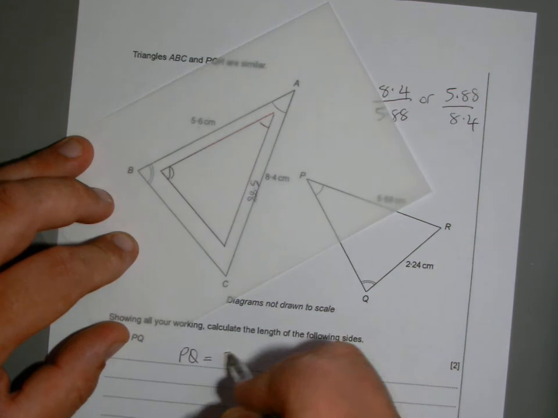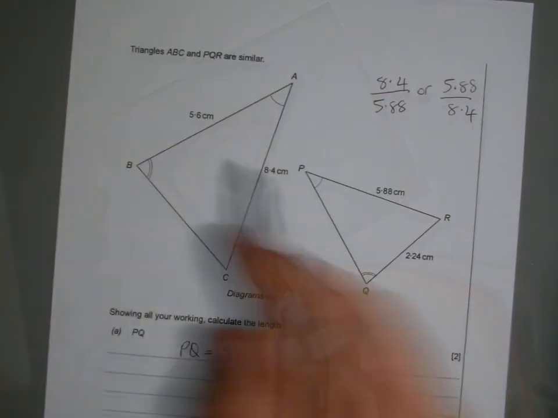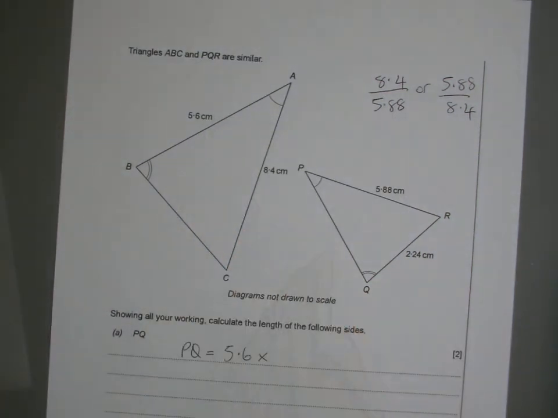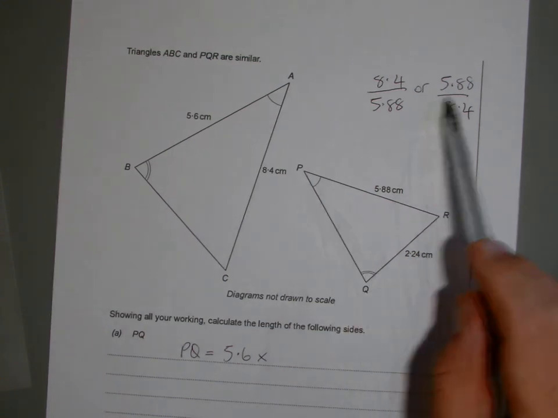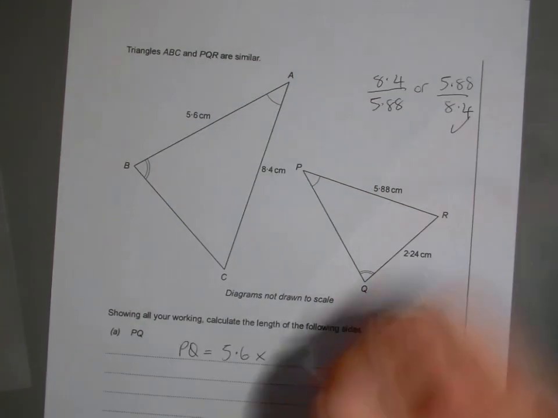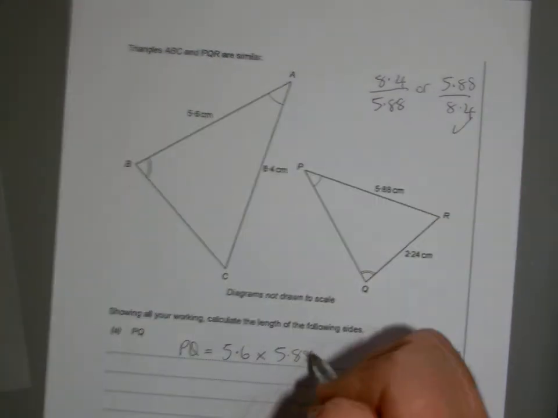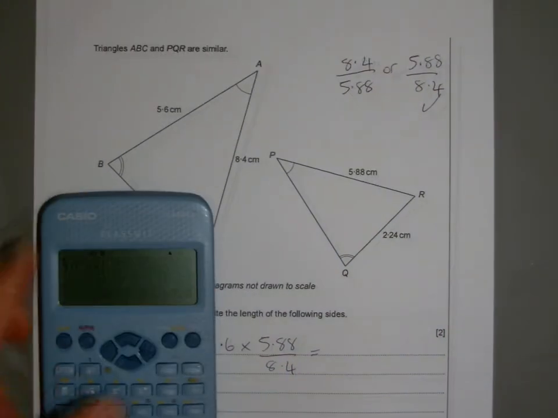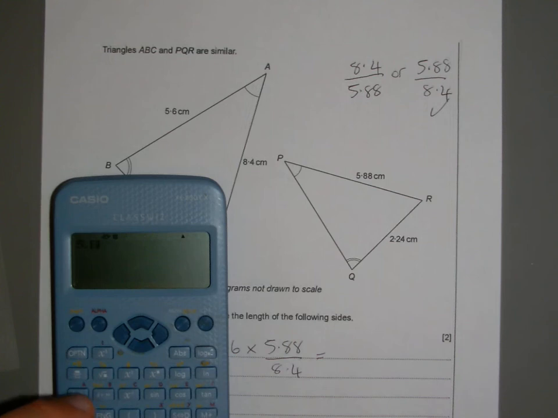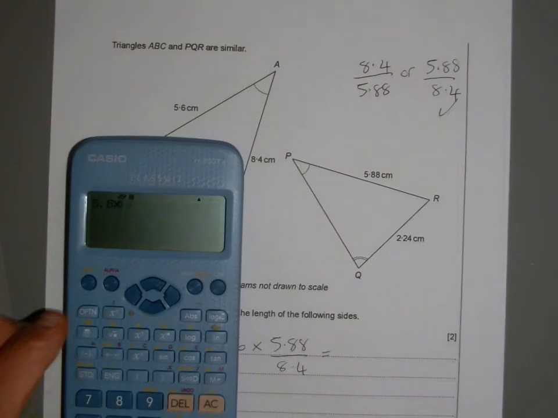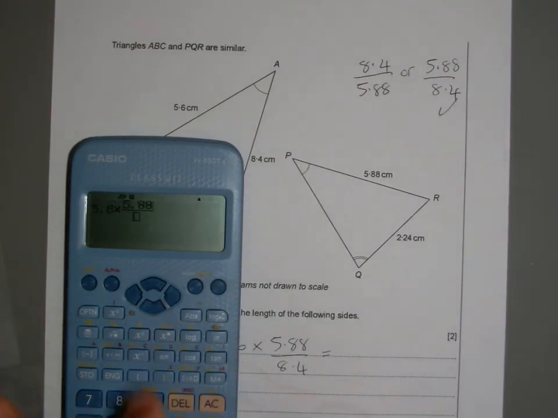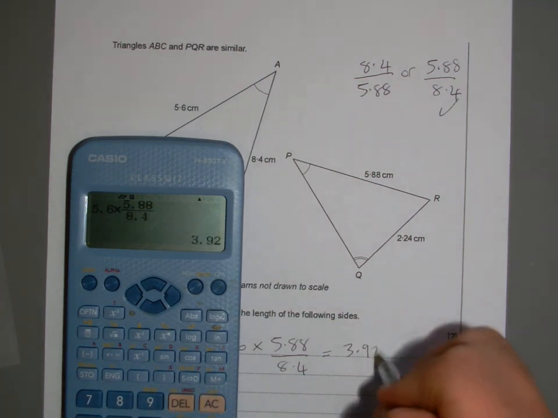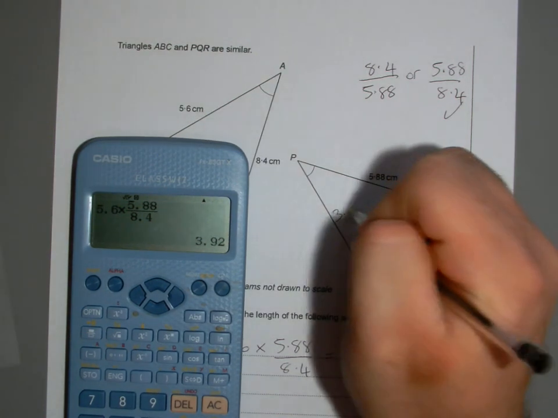So we take 5.6, and we multiply it to get that side. Now you ask yourself, do I want to make it smaller or bigger? Well, obviously this is smaller, so I've got to multiply it by the smaller scale factor. So 5.88 divided by 8.4. There's lots of decimals going on here, but just rely on your calculator in this type of work. So 5.6 times fraction button 5.88 over 8.4, and we get out 3.92 centimeters. Write it in there, that kind of makes sense.